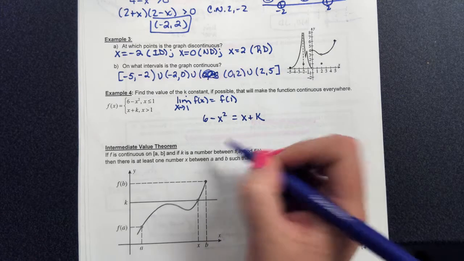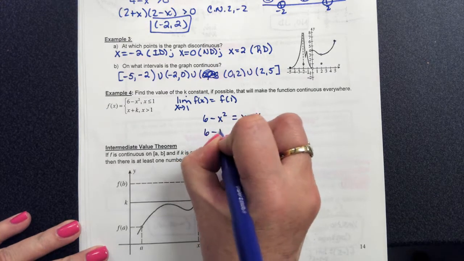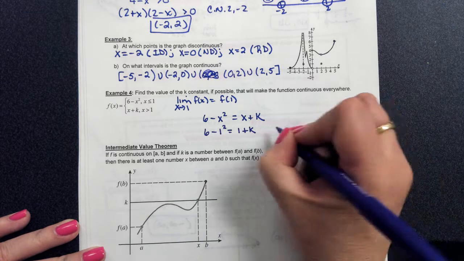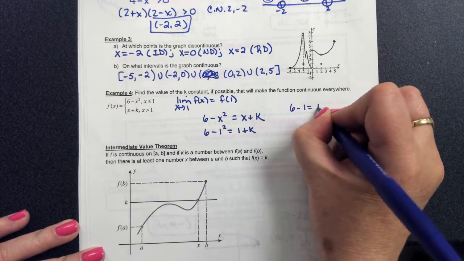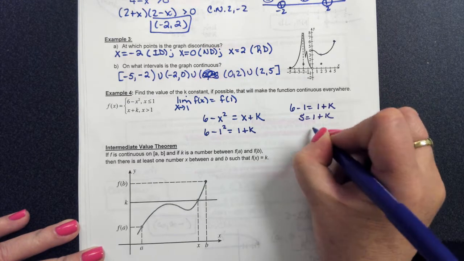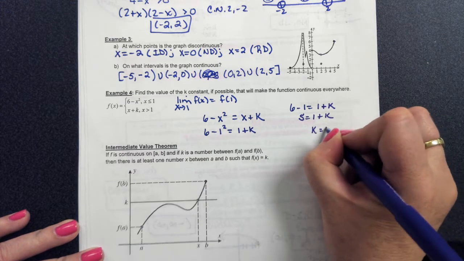So I'm going to plug 1 into this equation for x. So 6 minus 1 squared equals 1 plus k. And then solve for k. So 6 minus 1 equals 1 plus k. 5 equals 1 plus k. So what's k going to be equal to? 4.